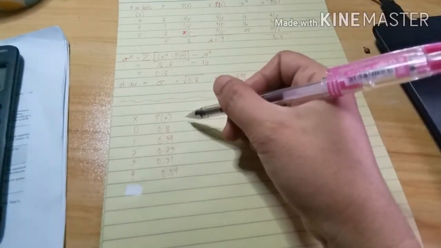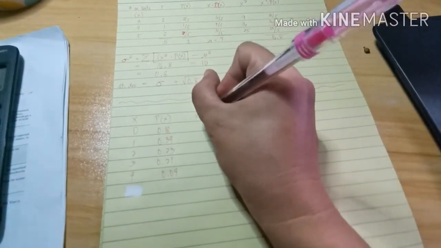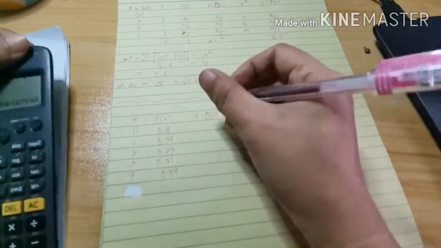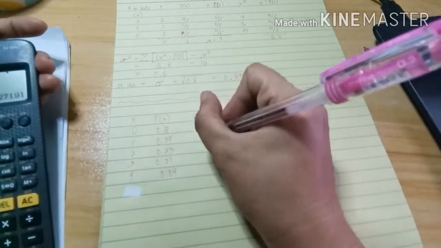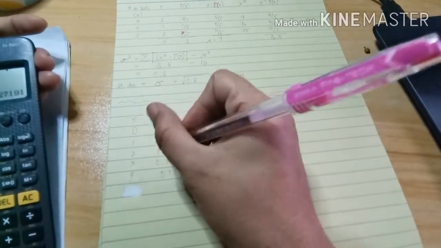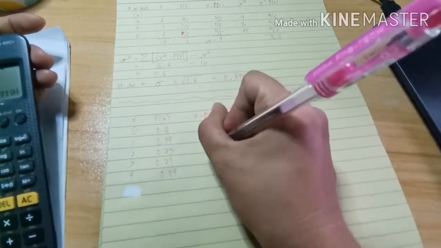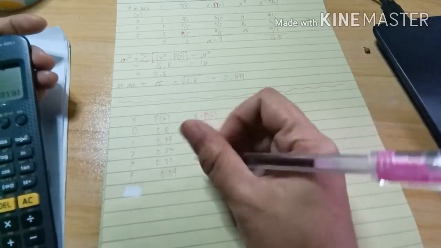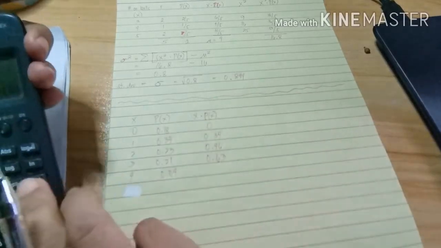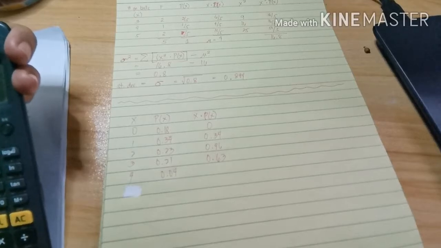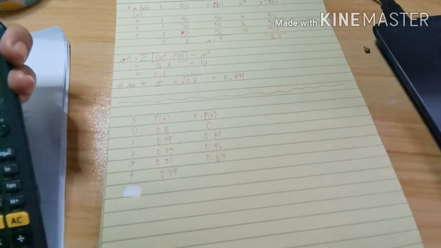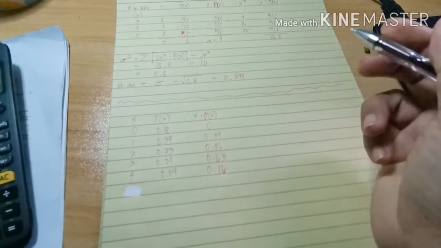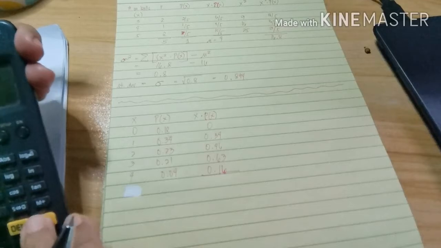So, in order for us to get the mean, we are going to multiply our x with our p of x. Ayan, so 0 times 0.18 is 0. 1 times 0.34 is 0.34. 2 times 0.23 is 0.46, and 3 times 0.21 is 0.63, and of course 4 times 0.04 is 0.16. Ayan. Okay? And get the sum.